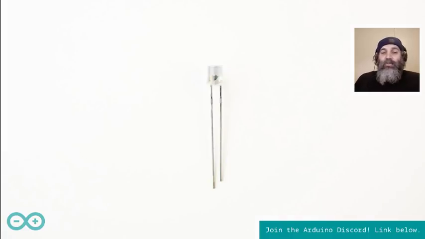We'll also be using a photodiode, and a photodiode is a device that reacts to the amount of light going onto it. And in this case, this is going to add some sort of a light switch.